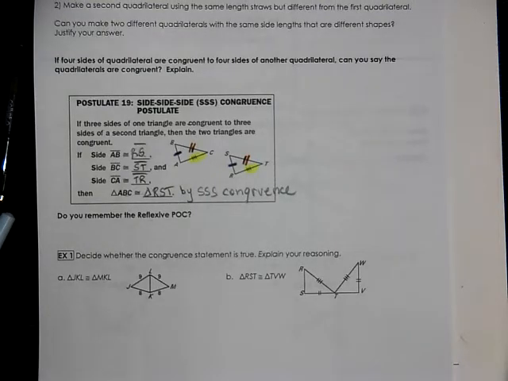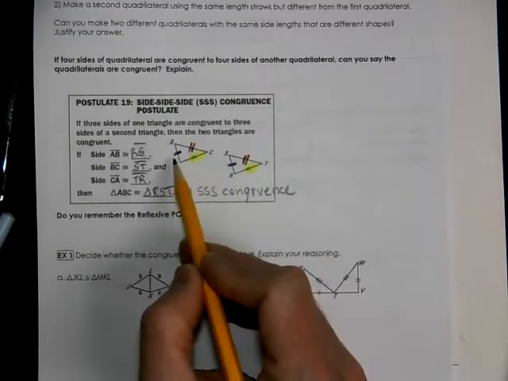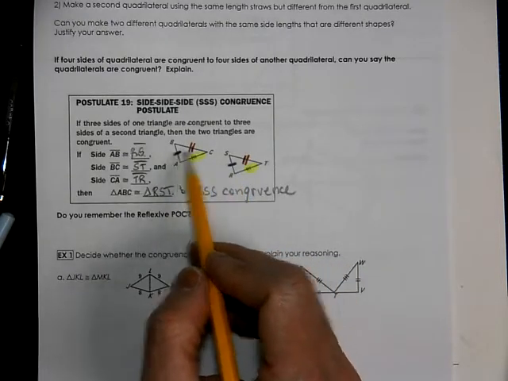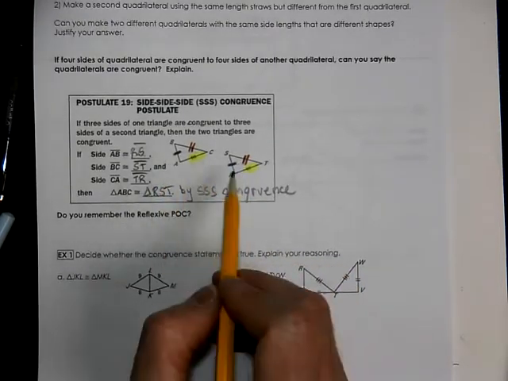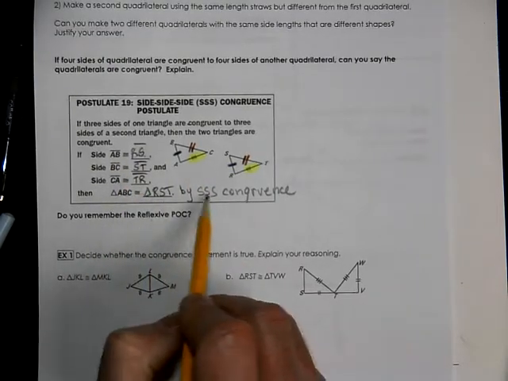So for two triangles to be congruent, that tells us that the corresponding angles are congruent and the corresponding sides. We do not need to know anything about the angles. The angles are automatic. If the sides are going to match, the angles will match.